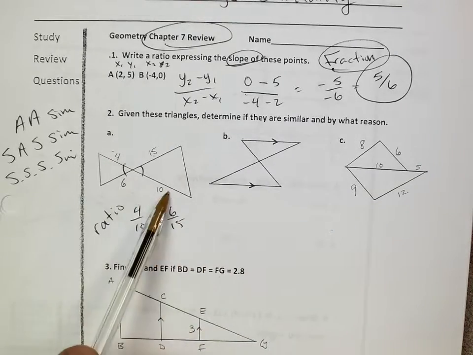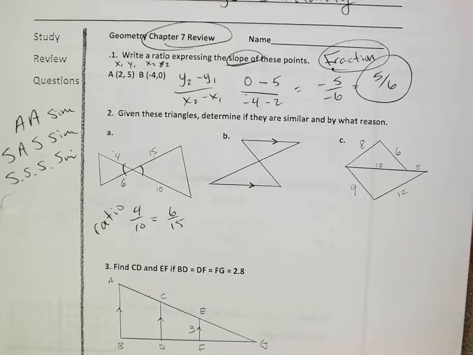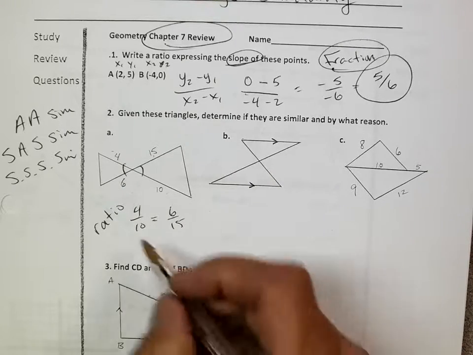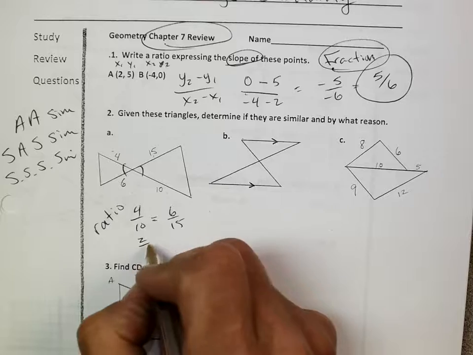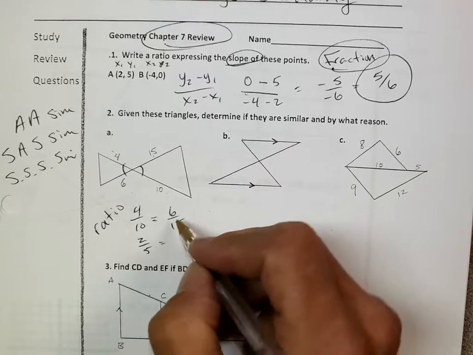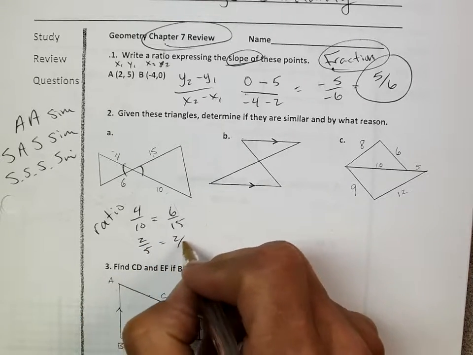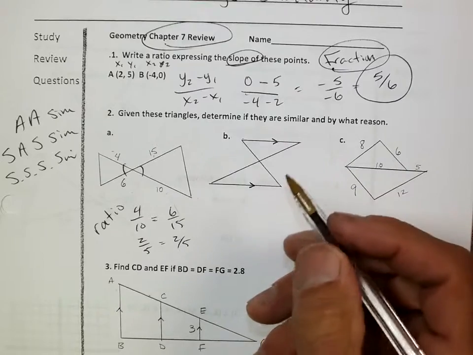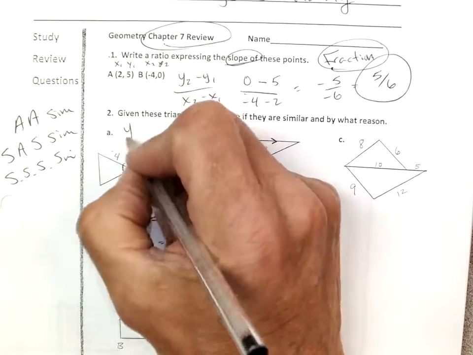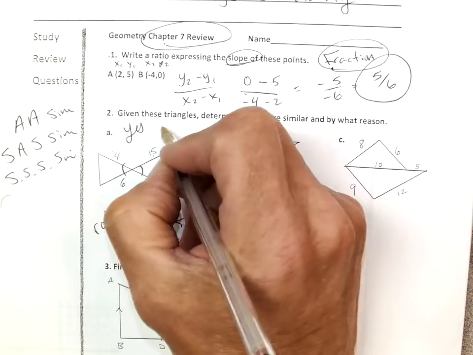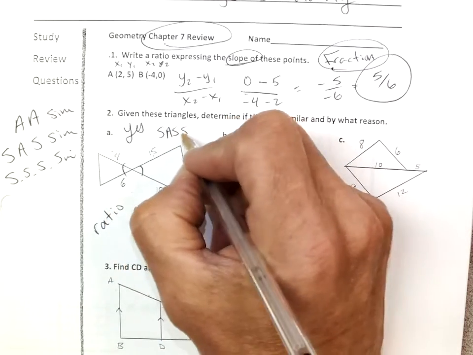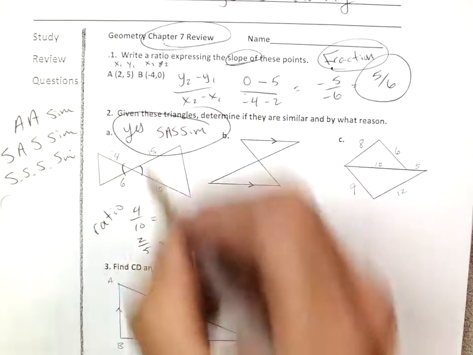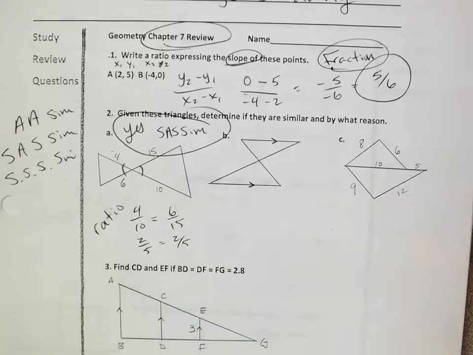See, 4 goes to 10 as 6 goes to 15. Well, I'll reduce that to 2/5. Reduce that, divide both by 3, and I get 2/5. So yes, we're going to say yes by our side, angle, side, sim. How's that? And I've shown my work. The ratio is 2 over 5, okay?